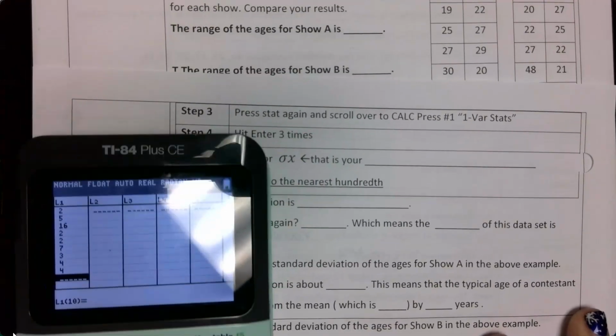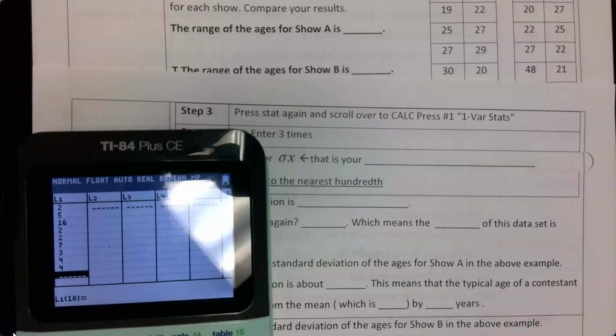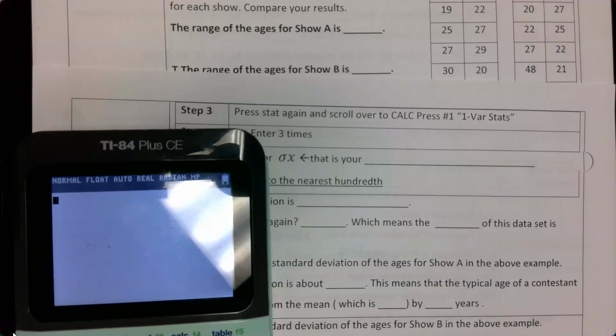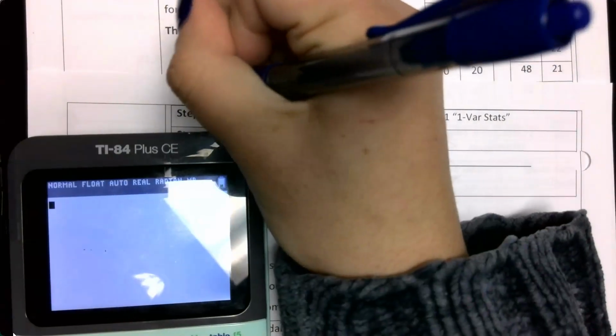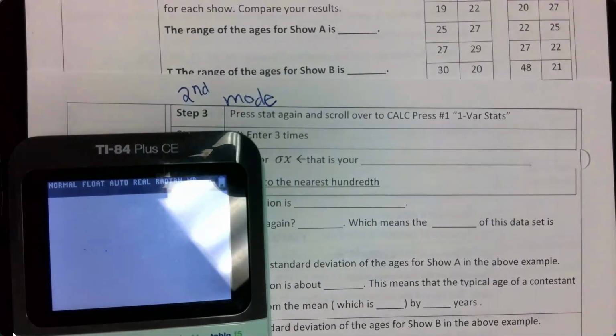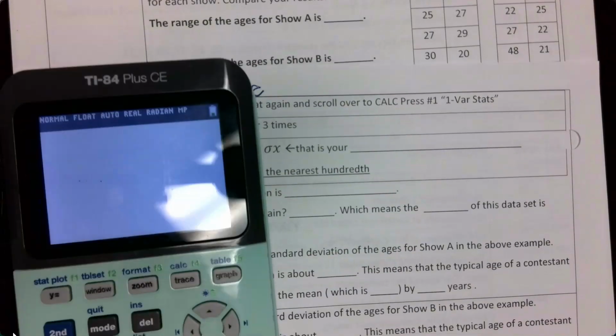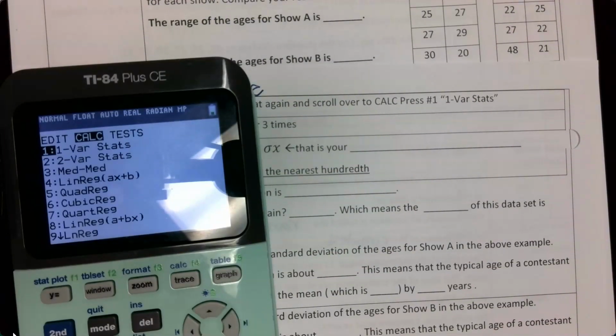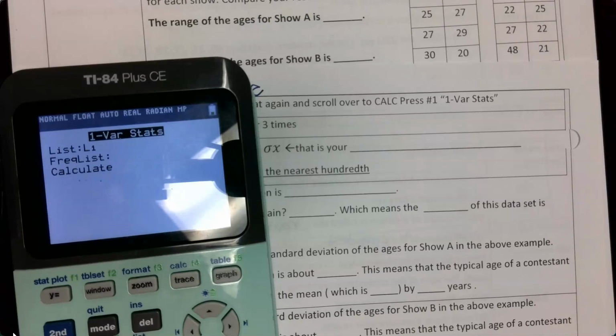So then for my next step, I am going to go second mode to go home. And this time I want to press stat. I'm going to arrow to the right to go to calc. And then my first choice, one var stats, means one variable statistics. And I'm going to press enter. And I'm going to arrow down to the word calculate and press enter again.